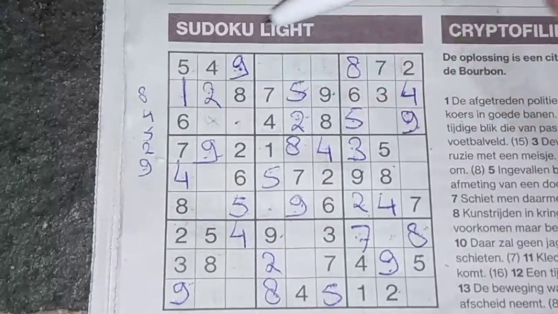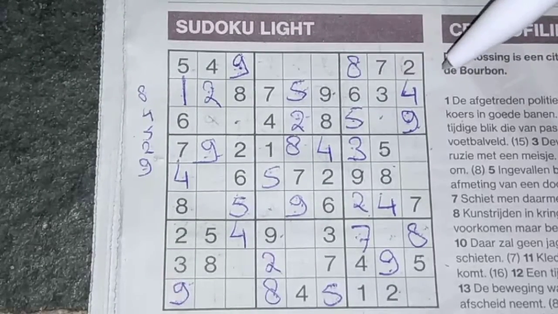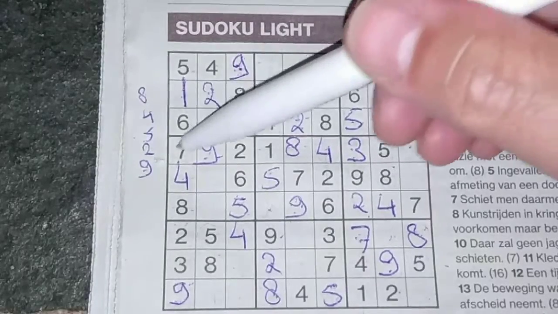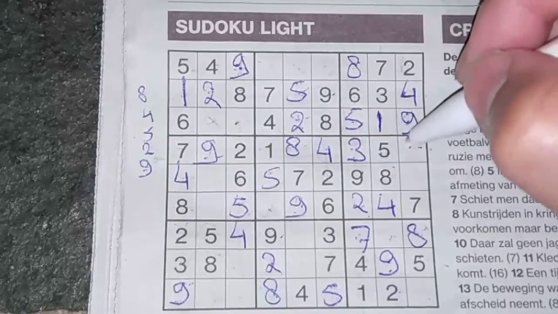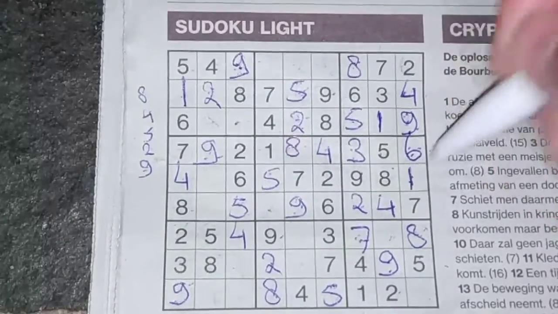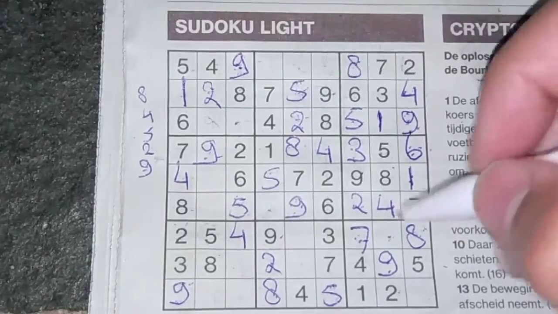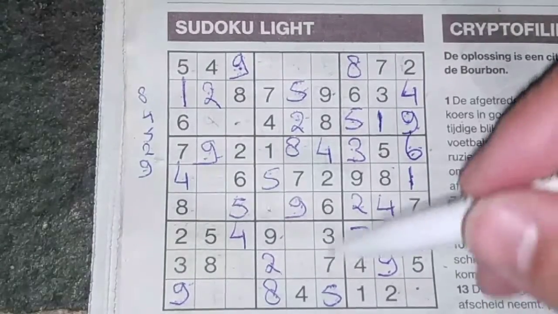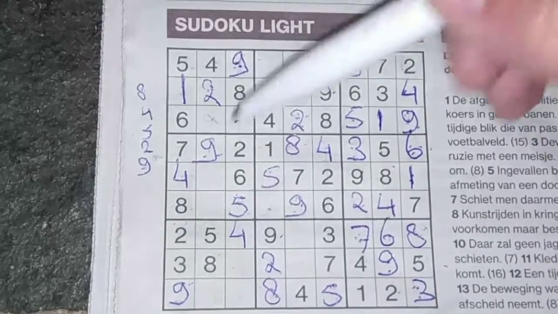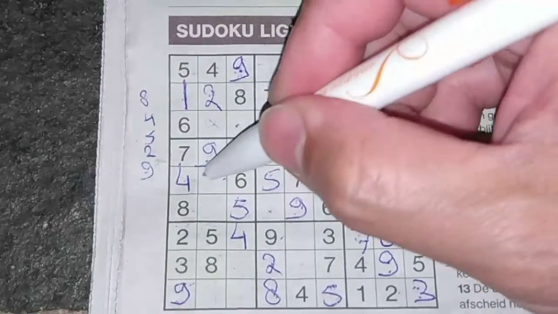1, 2, 3, 4, 5. All right, one missing box in this big square for the number 1. One number left in this row for the number 6. One number left in this big square for the number 1. One number left in this column for the number 6. One number left in this big square for the number 3. One number left in this row for the number 3.